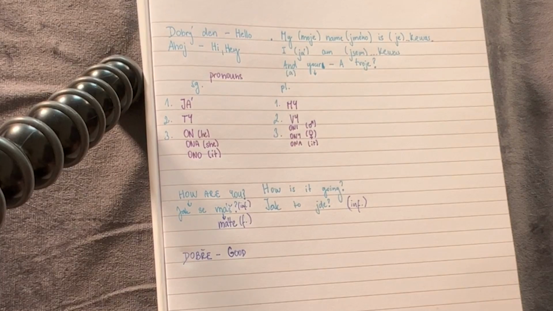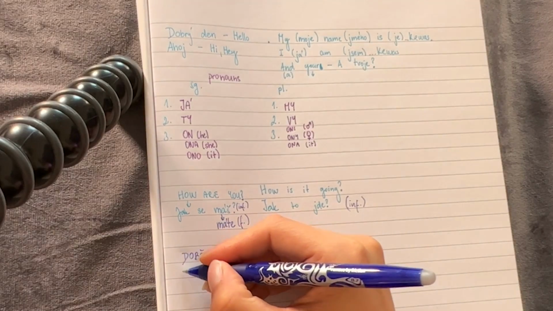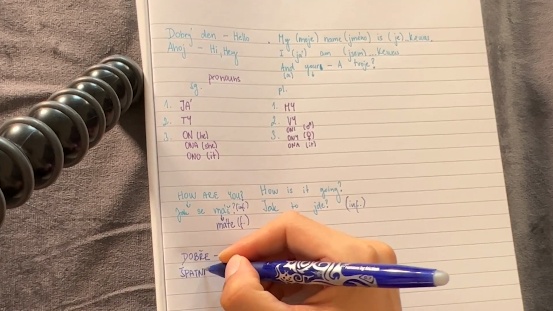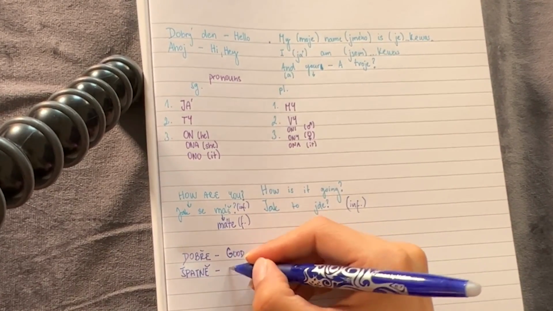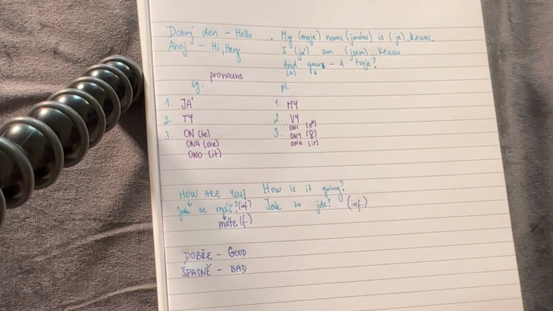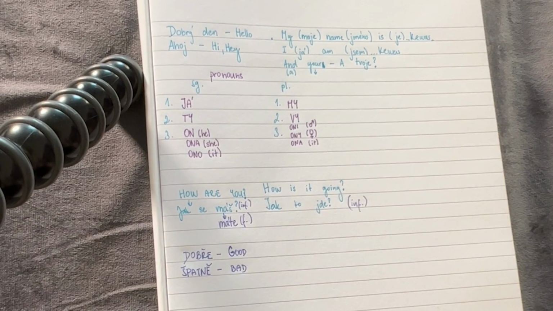And if it was bad, you would say špatně. Jak to jde? Dobře. Jak to jde? Špatně.